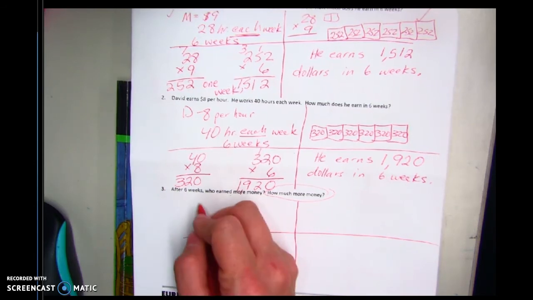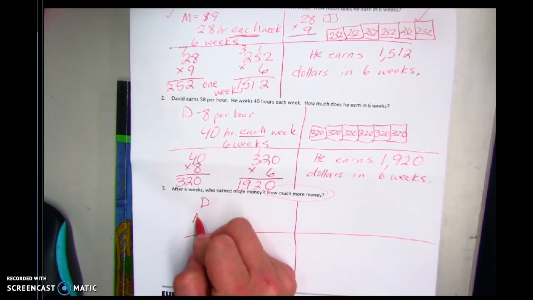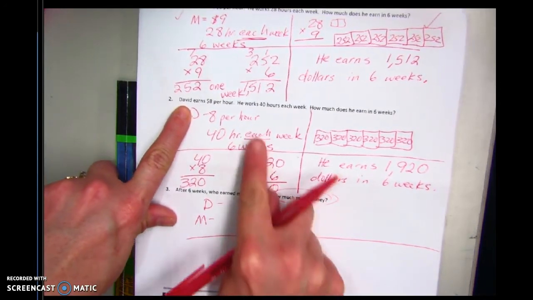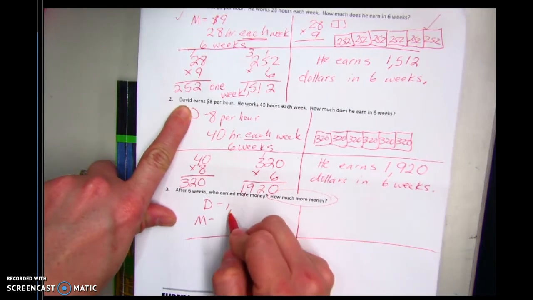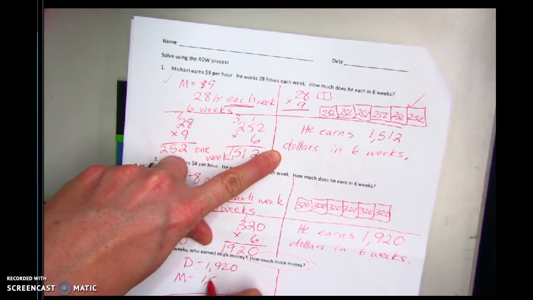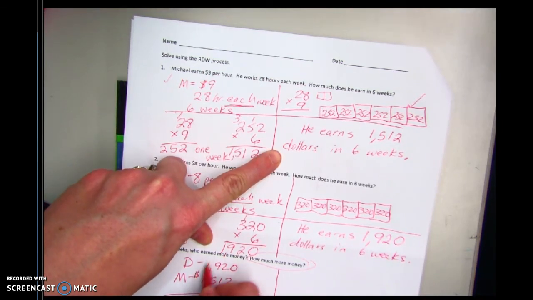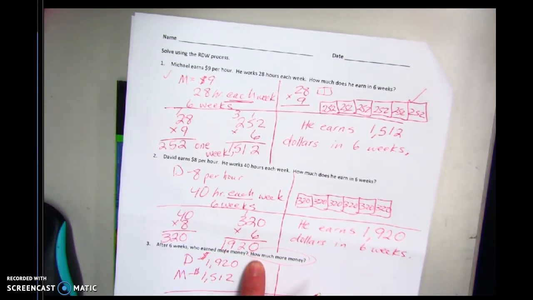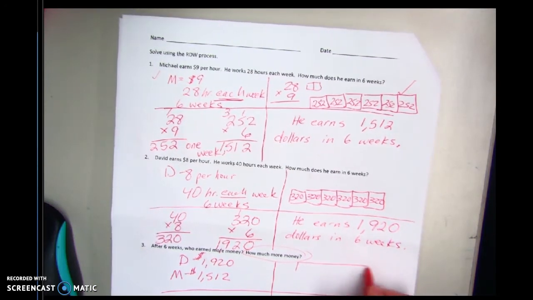What I would have done is I would have put David and Michael. It doesn't matter which order they're in as long as you get the right number. I know that David earned 1,920 and Michael earned 1,512. This was both in dollars. And then I have to do what? Compare them. Could I have drawn a picture still?